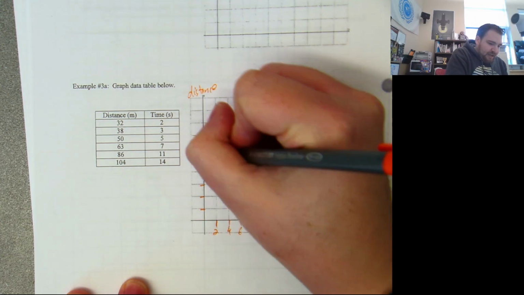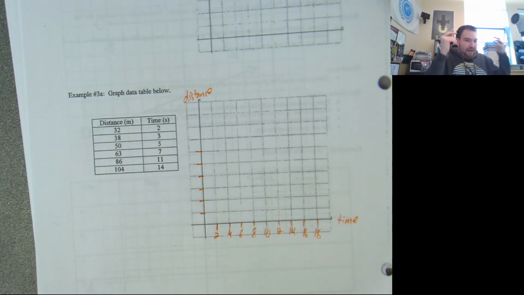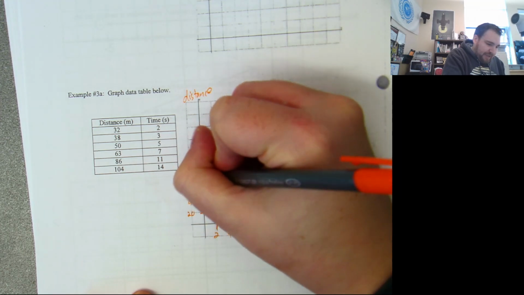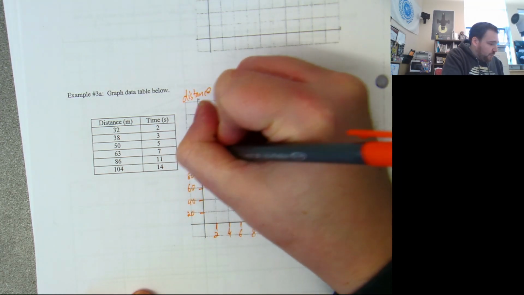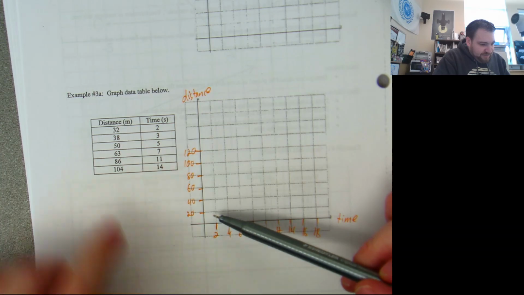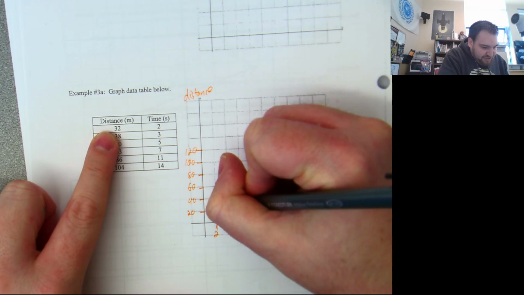So 20, 40, 60, 80, 100, 120. It still gives me about half the graph. And even then, we can plot relatively easily. If I want 30, 30 is going to be about halfway, and 32 is going to be just slightly above that.